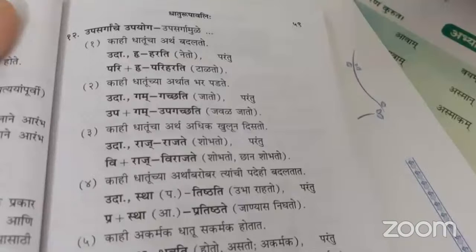See, the first point is काही धातूंचा अर्थ बदलतो. Means it changes the meaning of the verb. See, an example is given. Ru harati, sorry, ru is the root and harati is the form.